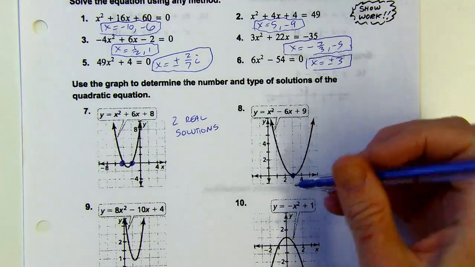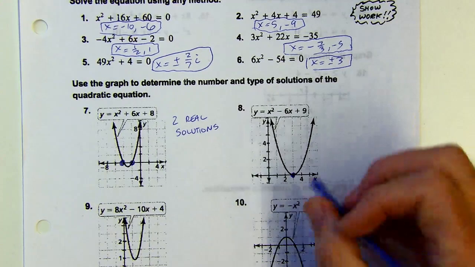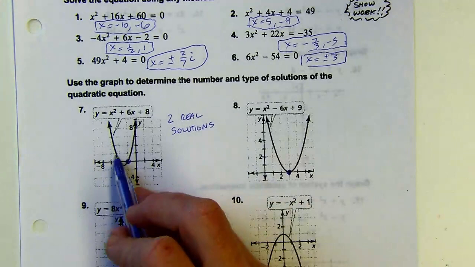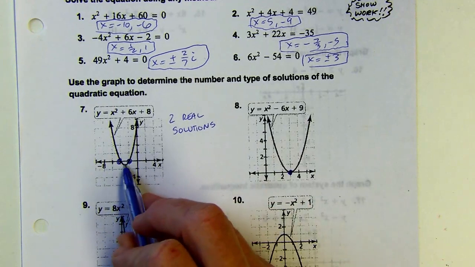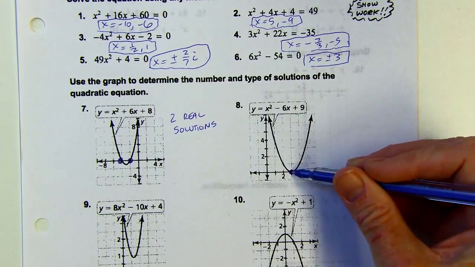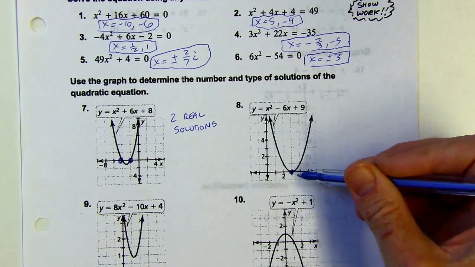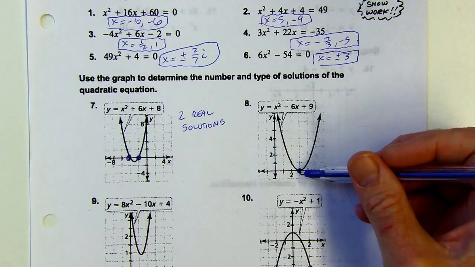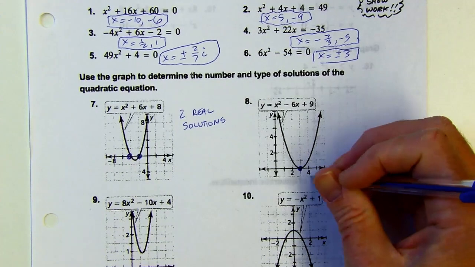So it has 1 real solution, but it's a double one. So anytime instead of crossing over the x-axis like this did, these are both single roots, this one does a little U-turn right here. So it touches there and then turns around. When you have that U-turn situation for an x-intercept, which is going to happen at the vertex, right? When the vertex is on the x-axis, that's going to be a double root.